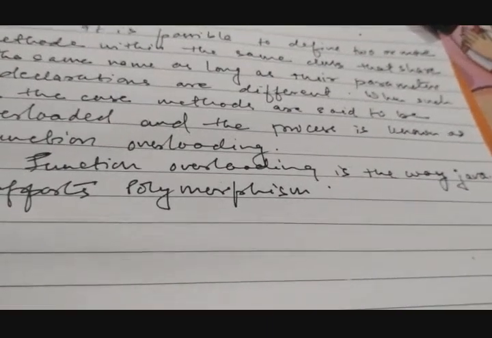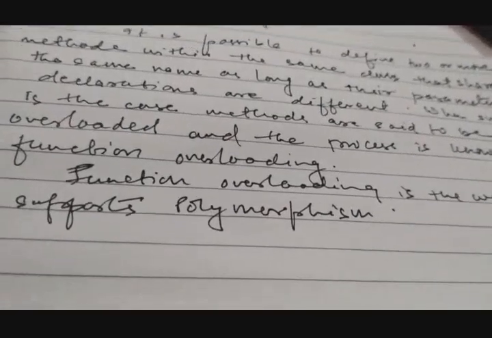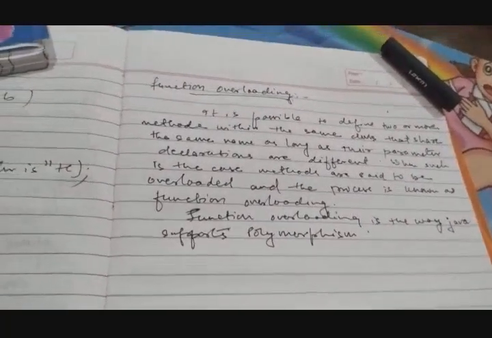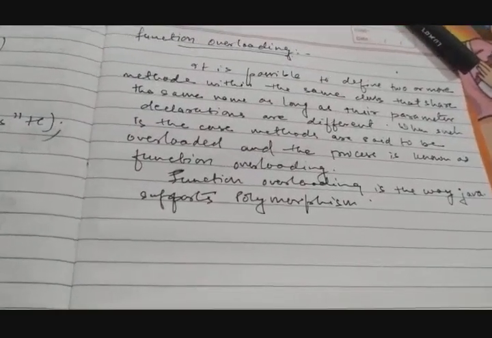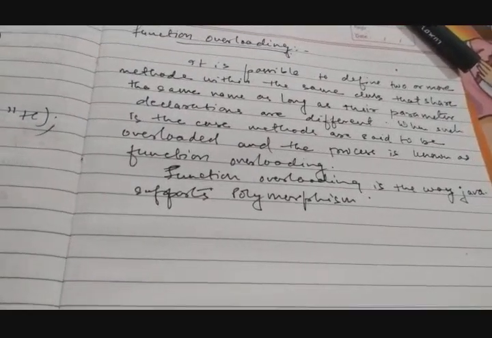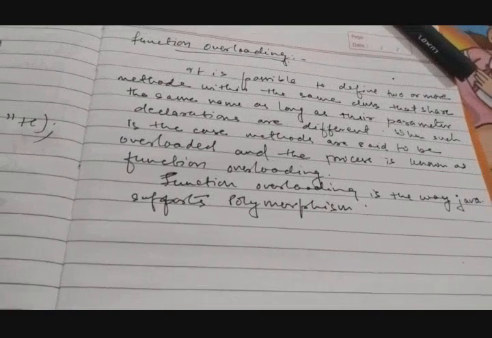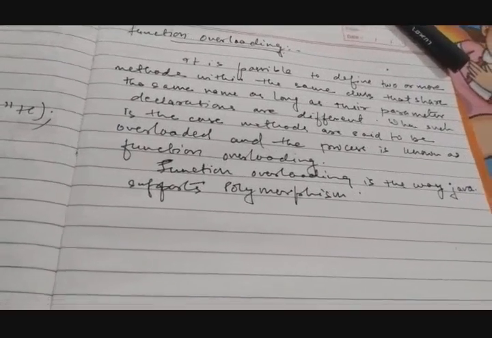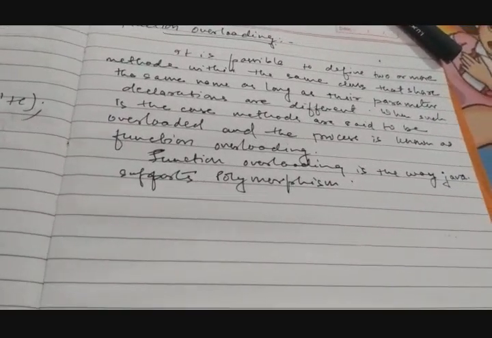Overloaded functions must differ in the type and or the number of parameters, so that it becomes easy for the compiler to know whether the correct function is invoked and it returns a correct value. Let's now continue with some of the programs.